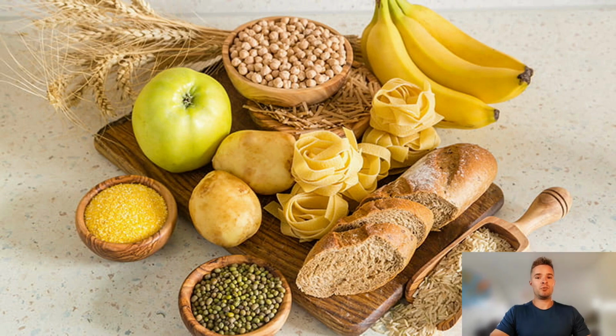The last type of macronutrient that we'll talk about is carbohydrates. Carbohydrates come in naturally occurring forms such as fruits or in processed forms such as bread or pasta.